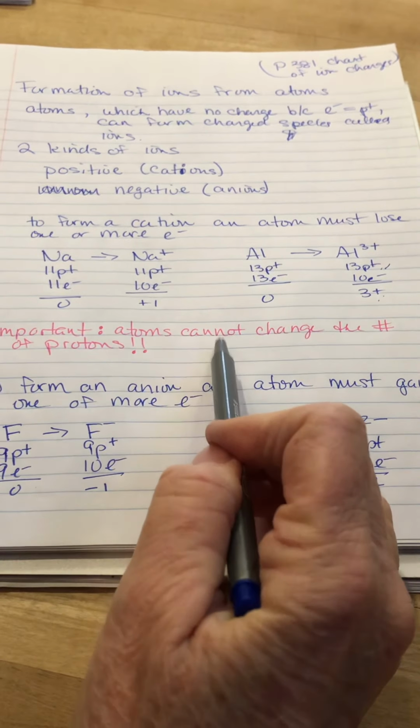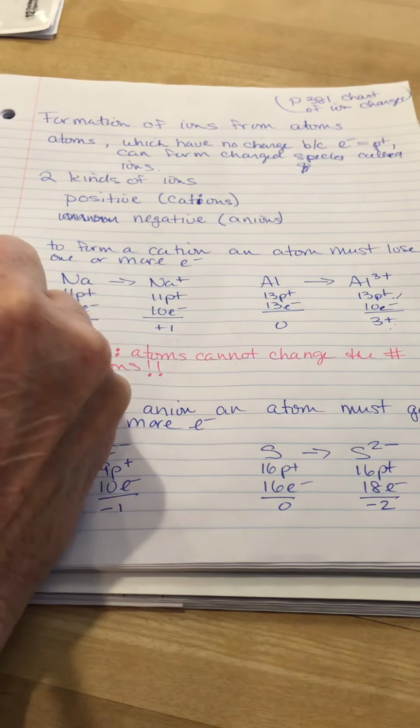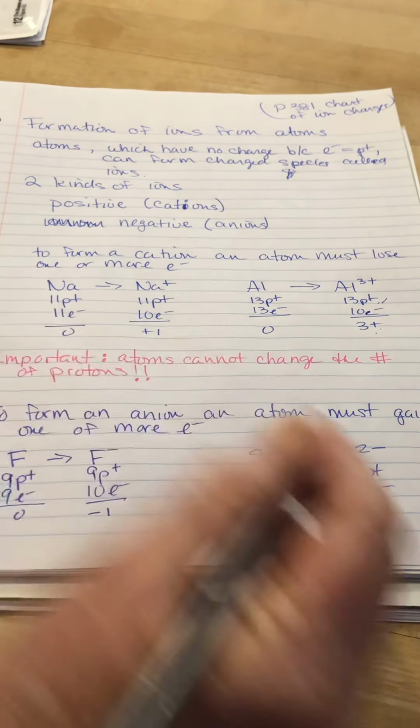Like I said, it's really important here: atoms cannot change their number of protons. People always forget that. Don't forget that.